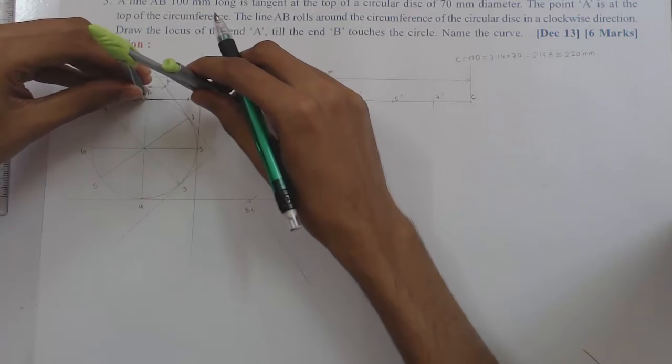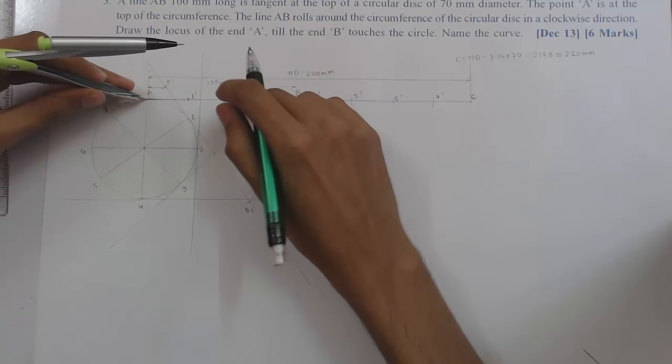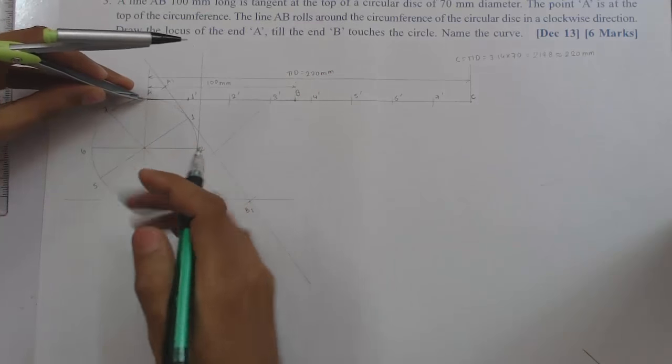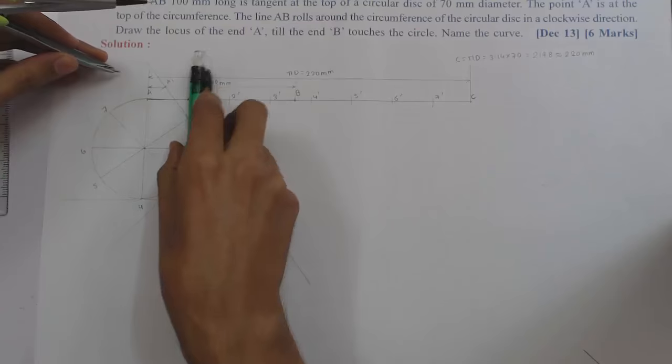Then moving to the next division, when the line has become tangent at 2, 2 dash will coincide with 2 and that line will become exactly vertical here.